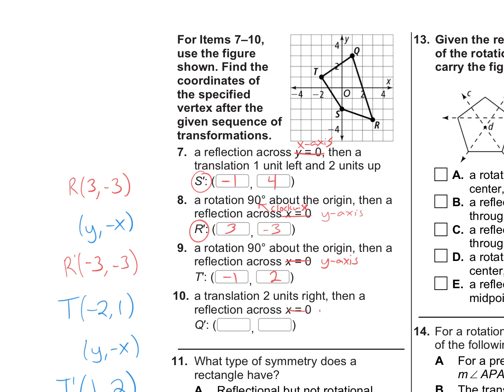Last one here. Now we're focusing on q prime. Q prime here, we go 2 units to the right. 1, 2. And then reflection across the y-axis. How far away are we? 3. So I need to go 3 on this side. So what is that coordinate? Negative 3, 3. Okay, so make sure you're only doing the point at once. You do not have to do the whole image. Okay.